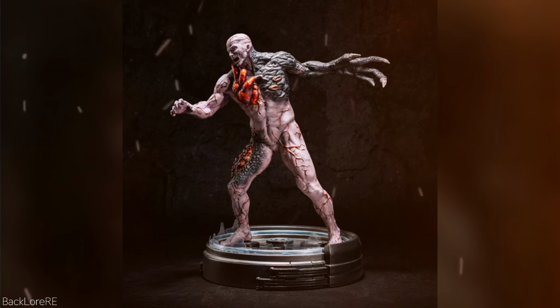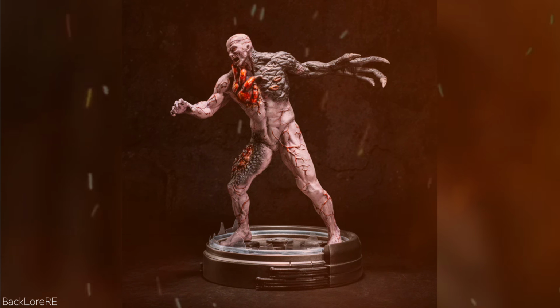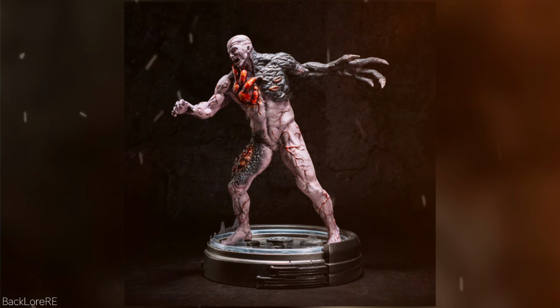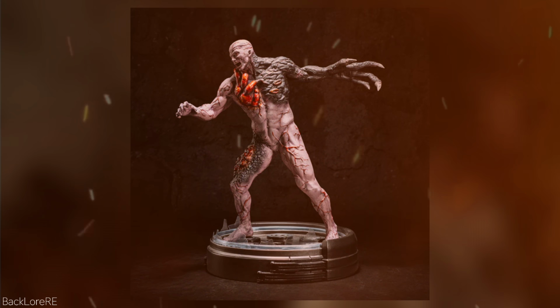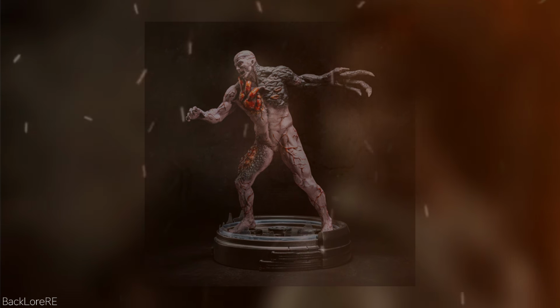Every zombie outbreak this franchise depicts grew out of research that was aimed, from the very beginning, at building something far more deliberate than an uncontrolled infection.